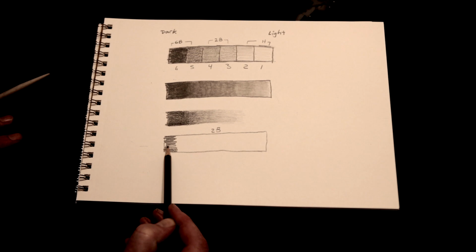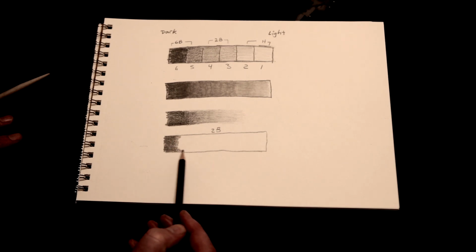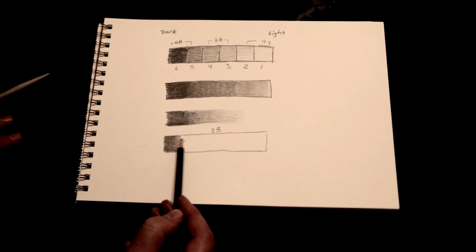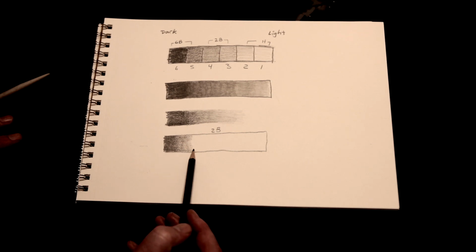So I'm going to get this area nice and dark, do a couple passes, get it nice and solid, and then I'm going to start pushing towards the other side. And then I'm going to start lightening my pressure a bit as I go.